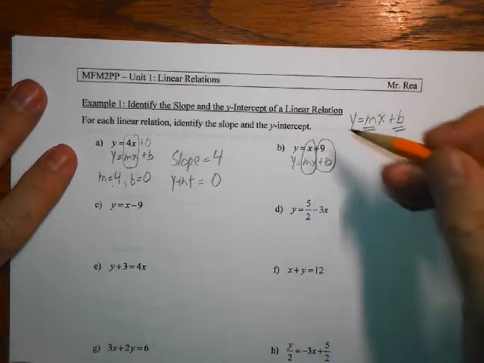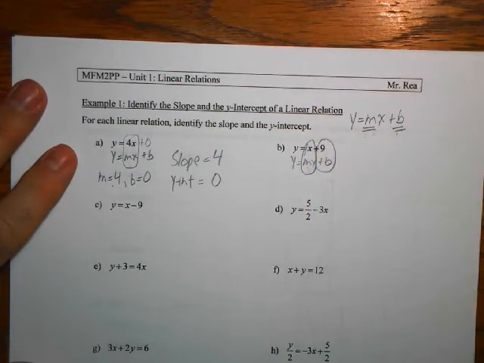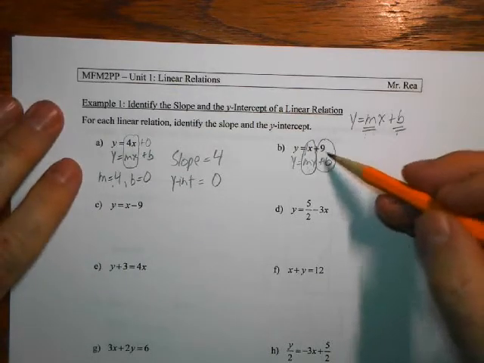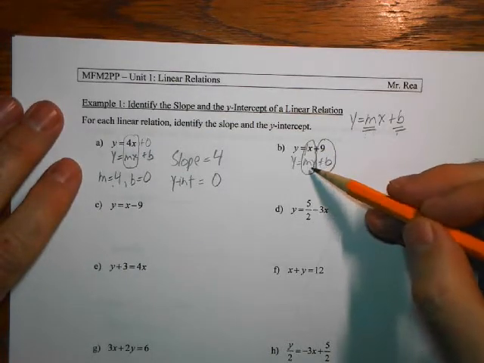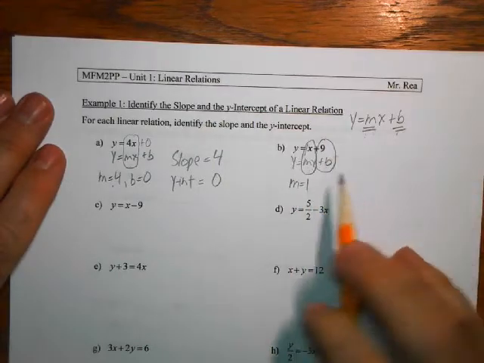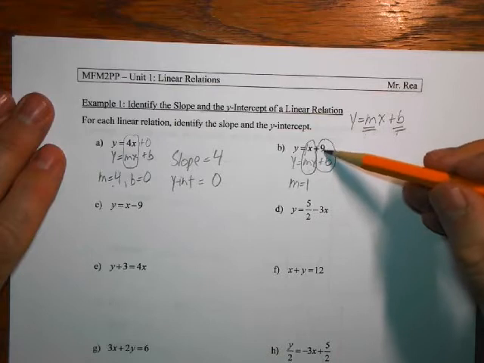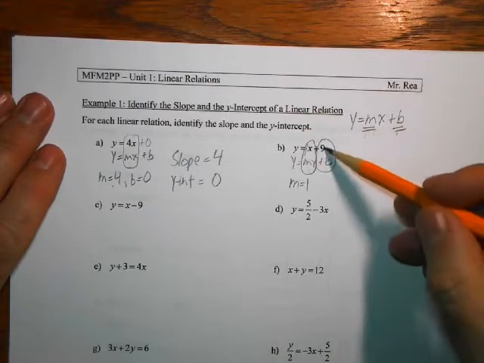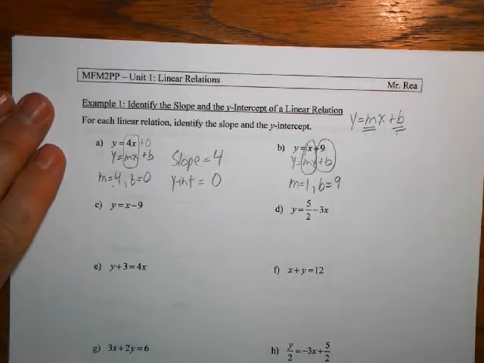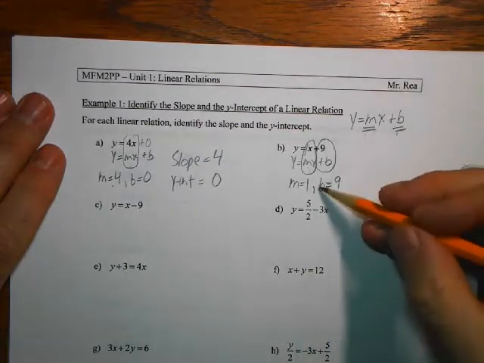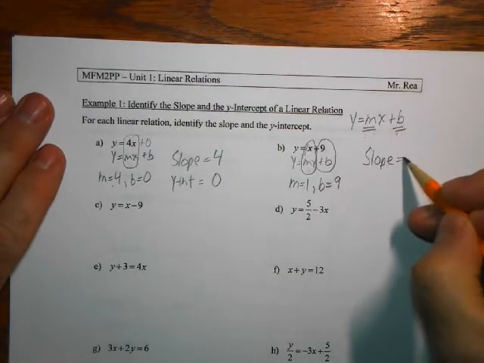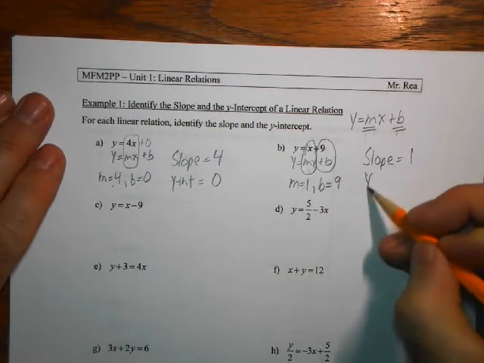So if you don't see a number in front of the x, you can assume it's a 1. So 1x is equal to mx, so m must be 1. And in this case we do have a constant term, plus 9, so b is equal to positive 9, or just 9. So the slope is 1 because that's what m is, and the y-intercept is 9.